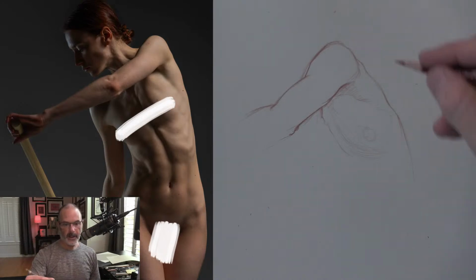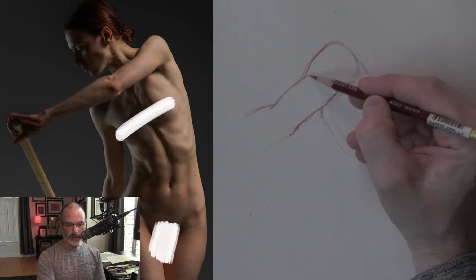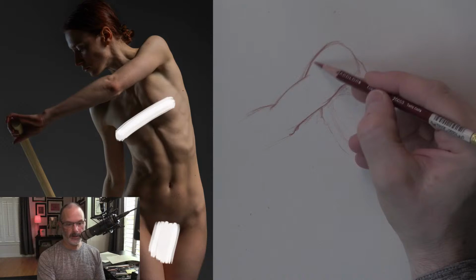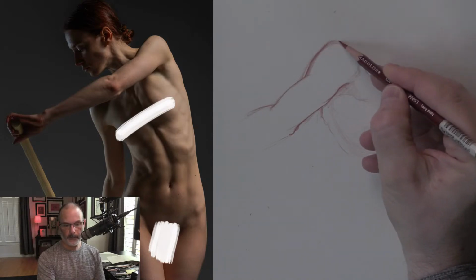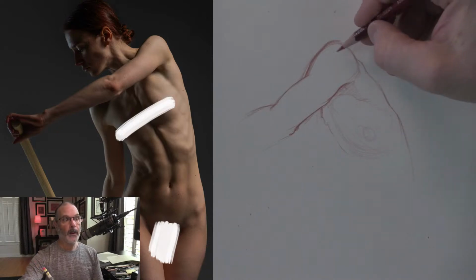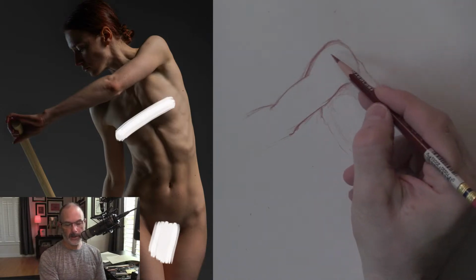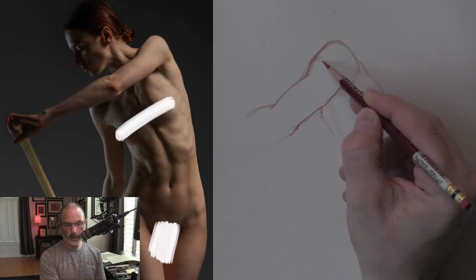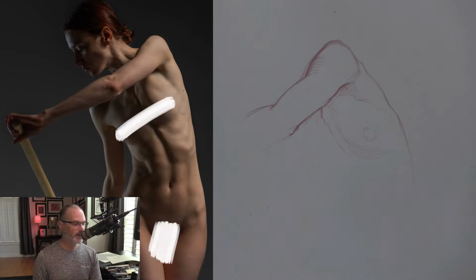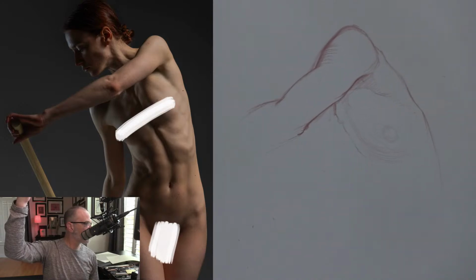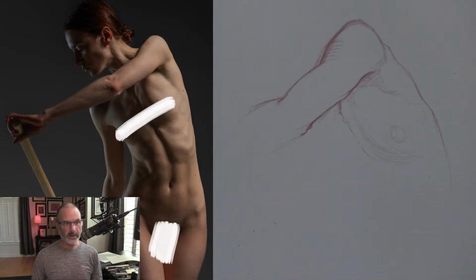Okay, so let's do some form lines. Let's do some of the Michelangelo form lines. So first I'm just going to get this shape. And now I'm going to try to do some of the Michelangelo form lines that go in, go in, go in. We don't see this on the photo reference. We're using our artistic license. And questions?